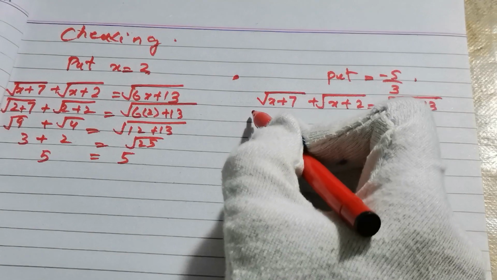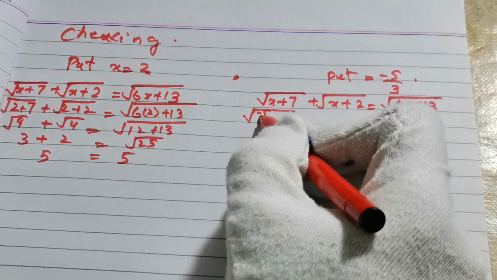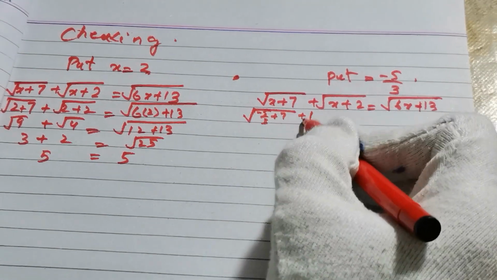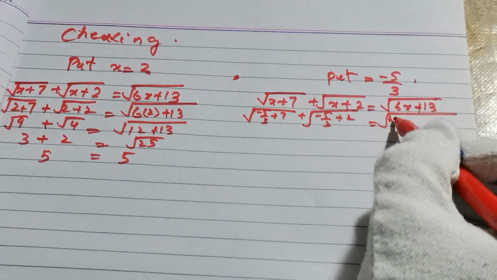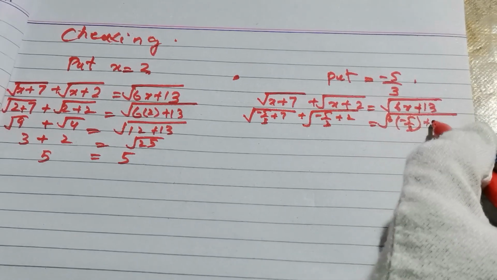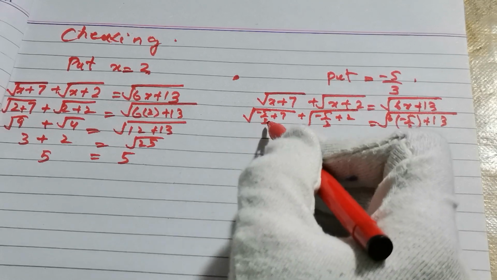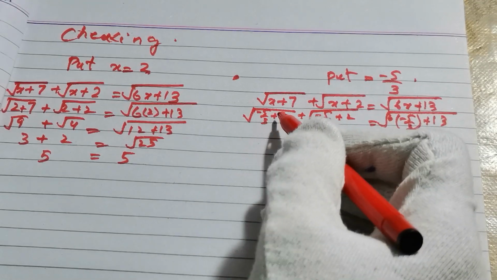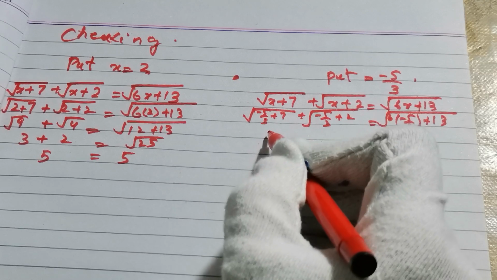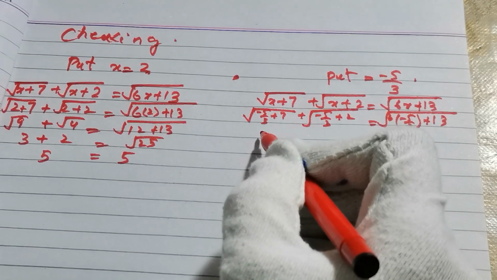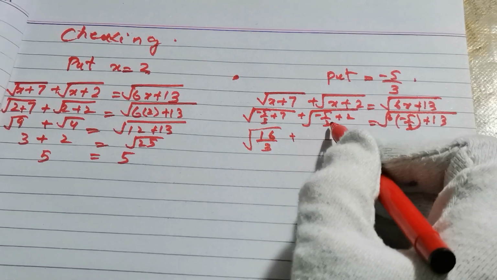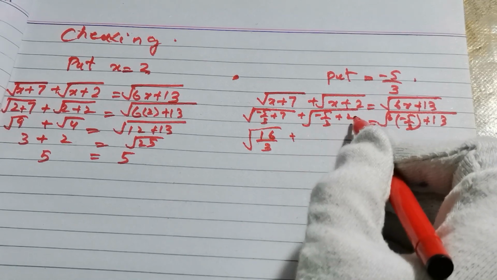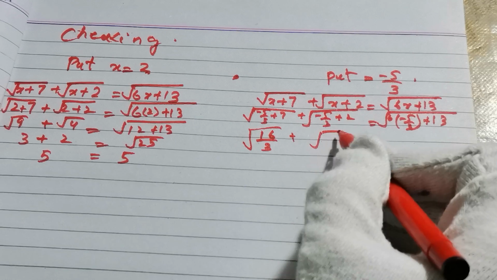Now we put x equal to minus 5 by 3: under root minus 5 by 3 plus 7 plus under root minus 5 by 3 plus 2 is equal to under root 6 into minus 5 by 3 plus 13. So 7 times 3 is 21, 21 minus 5 is 16 by 3, plus 3 times 2 is 6, 6 minus 5 is 1 by 3.